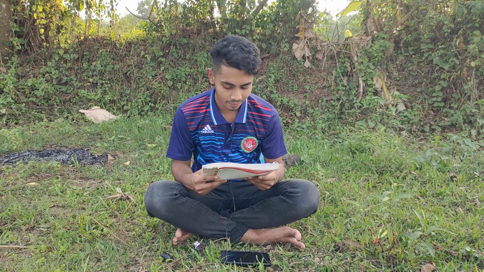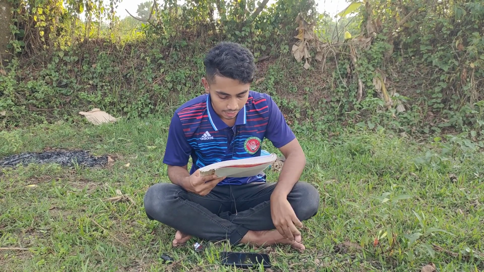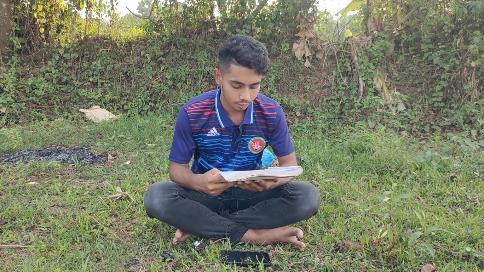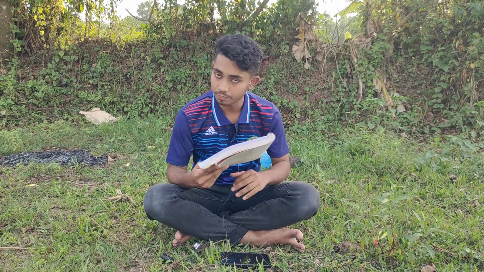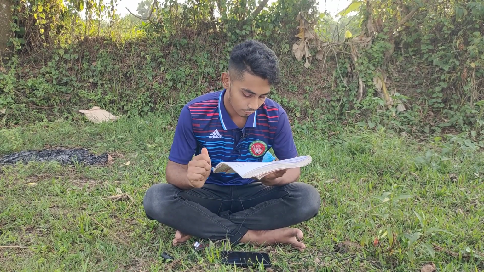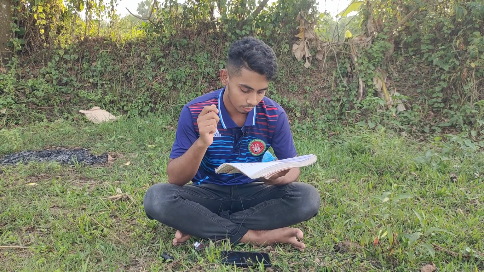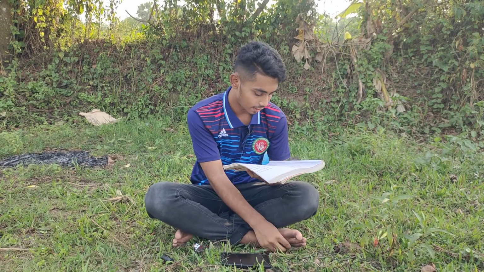The special characters are listed below: plus, minus, hash, equal, percent, and so on.